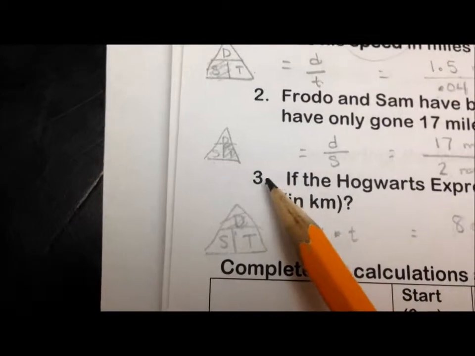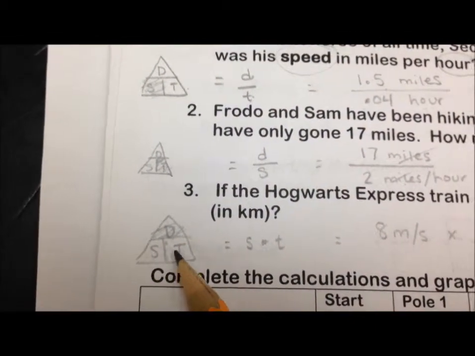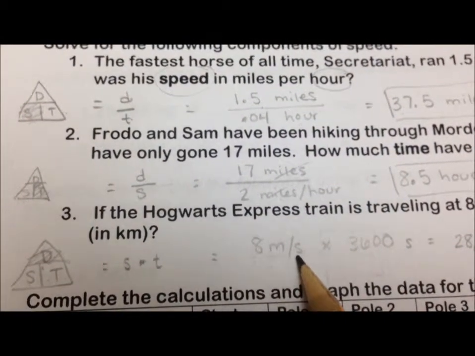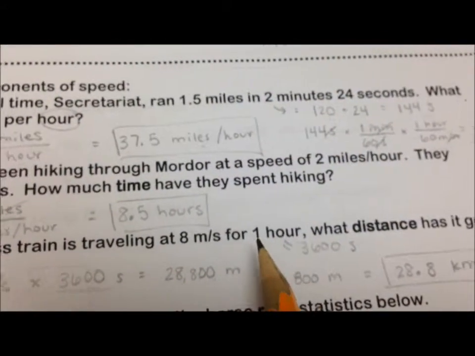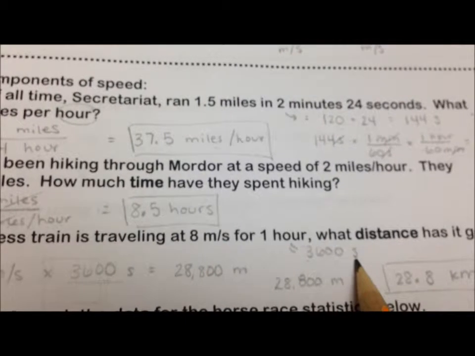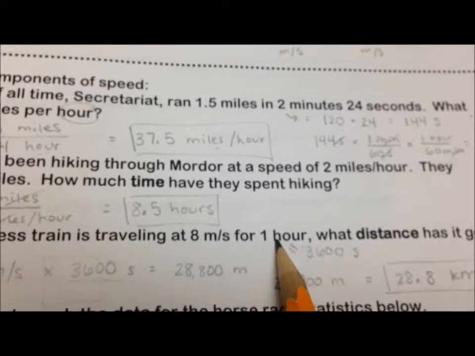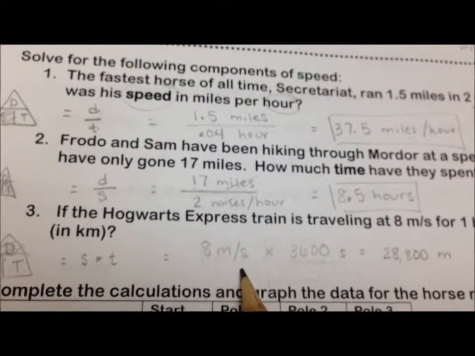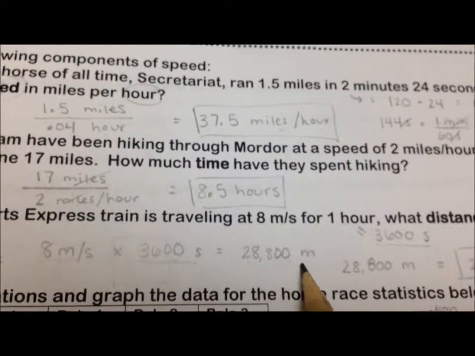Number 3 is looking for distance. So I scratch out distance. That tells me my formula is speed times time. So I'm going to take 8 meters per second times, where did I get that? It says that he was traveling for 1 hour. That's equivalent to 3,600 seconds. 1 hour times 60 minutes in an hour times 60 seconds in a minute, 3,600 seconds. So 8 meters per second times 3,600 seconds gives me 28,800 meters.